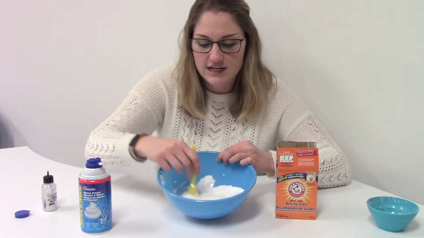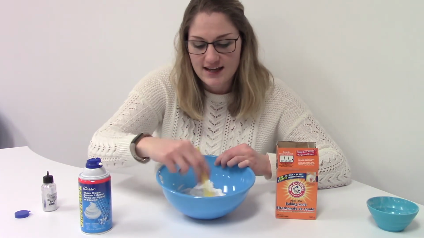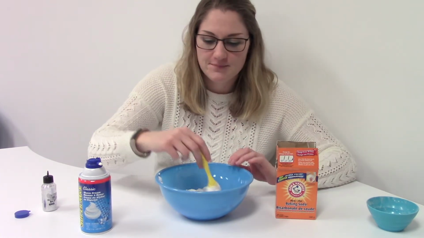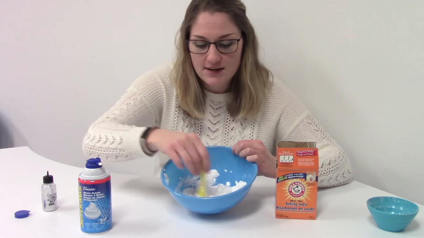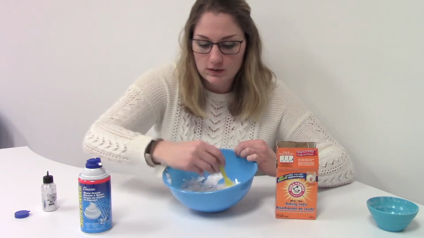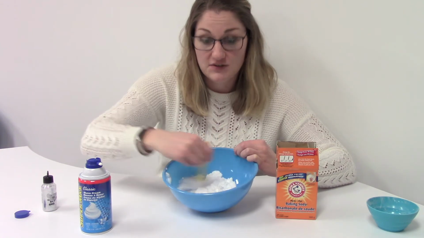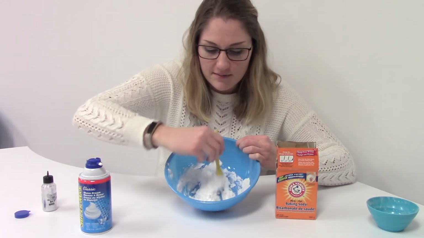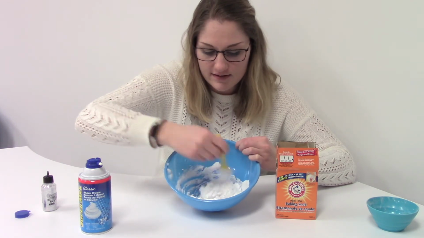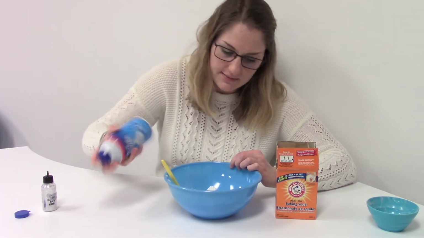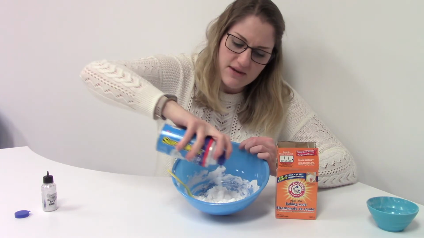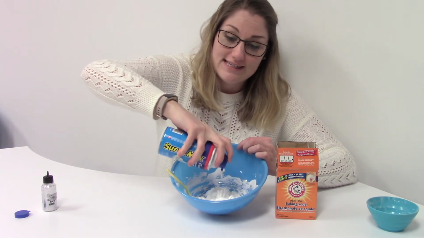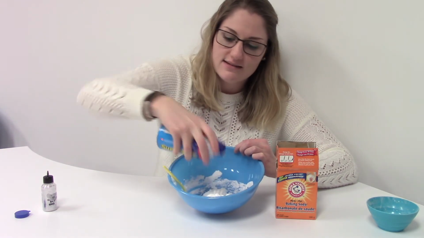One really fun variation of snow dough that you can do is you can put your baking soda in the freezer. So it won't freeze solid, but it gets really, really cold and it feels just like snow. My mixture's coming together. A tiny bit more shaving cream. This is what I mean by there's no real precise measurements. It sort of just goes by consistency.